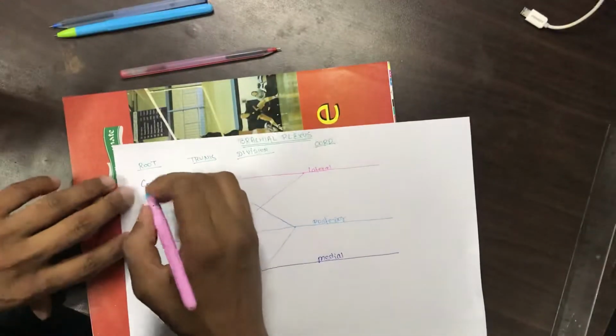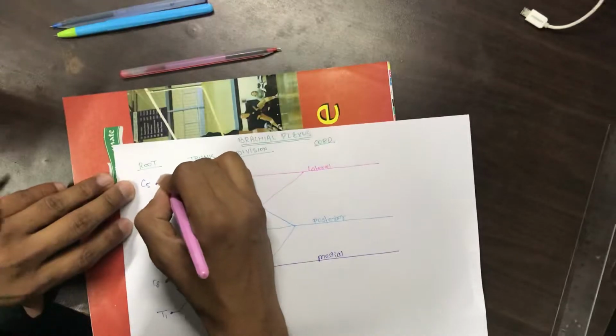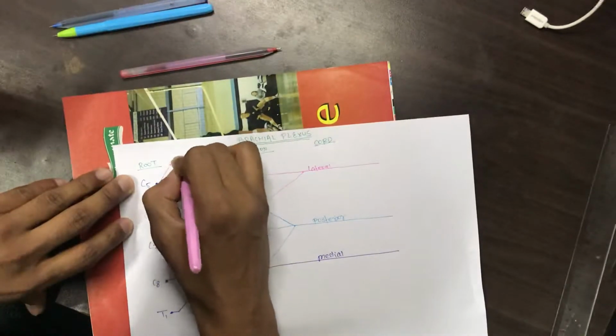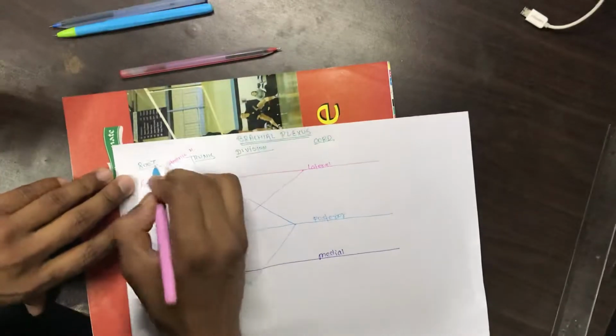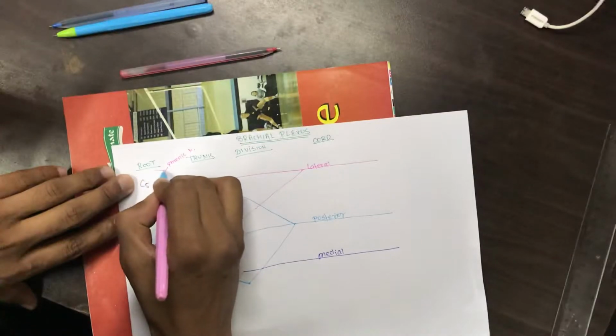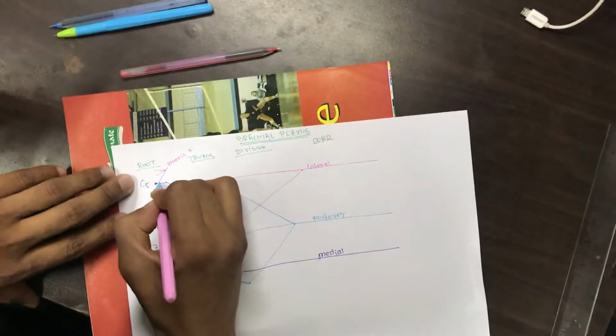So the branches that are coming out from the root: from C5 we have phrenic nerve. Phrenic nerve is not coming only from C5, it comes from C3, C4, and C5.